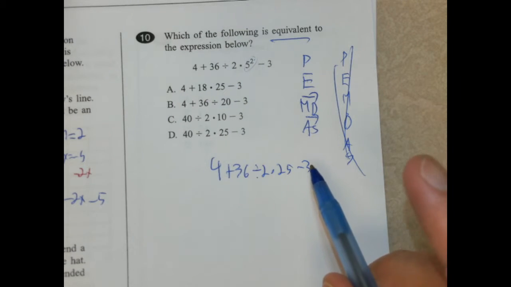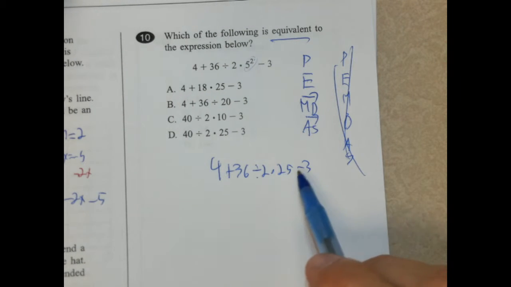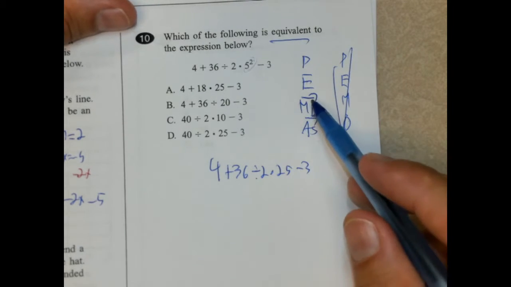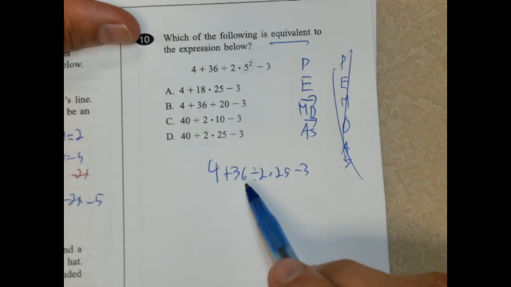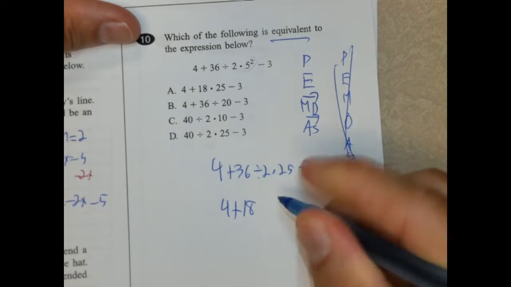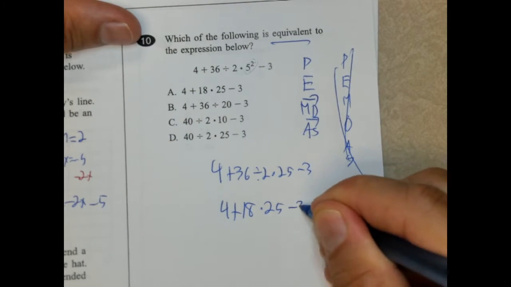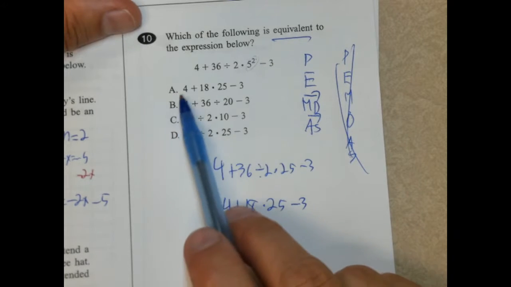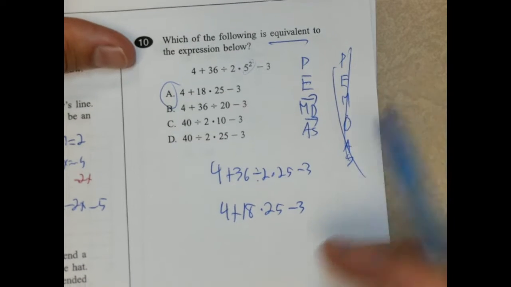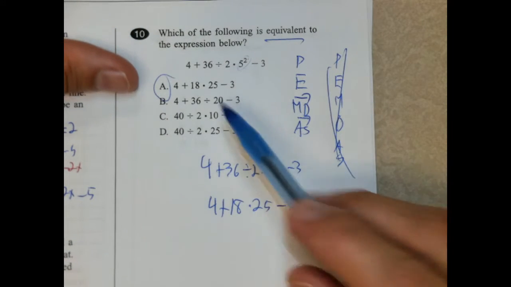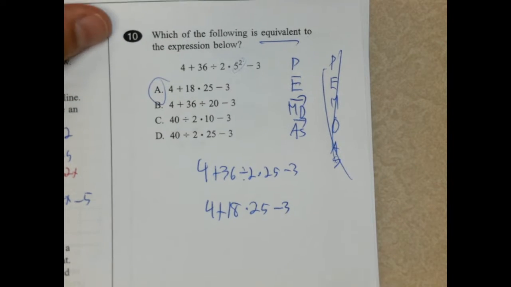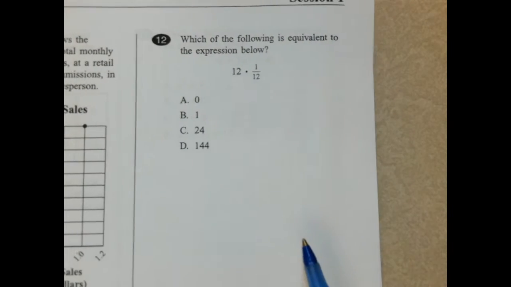And this is actually what I'm talking about. People would actually multiply these before they divide, which is wrong. So we have no parentheses, we have no exponents. We have multiplication, division as left to right, so we're going to do this first. 36 divided by 2 is going to be 18. So 4 plus 18 times 25 minus 3, which I think is the first one here. 4 plus 18 times 25, yeah. So you can see here, people that aren't familiar with how you actually do order of operations would make a mistake here. A lot of people would multiply first because they write it this way and they see the M before the D, so don't make that mistake. All right, let's try number 11.